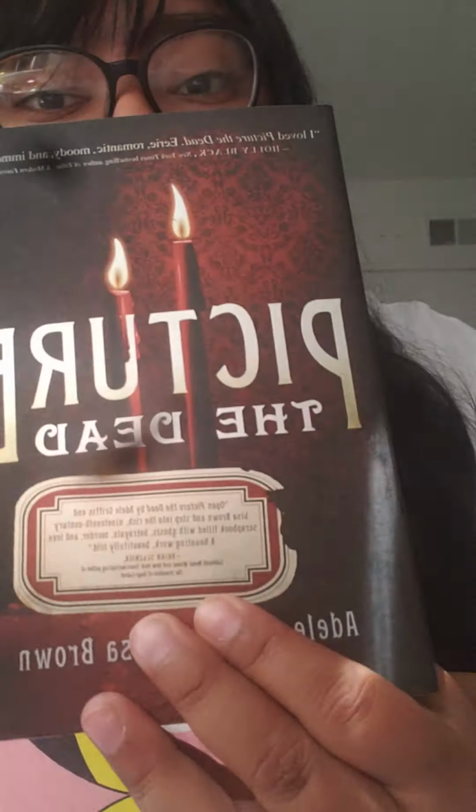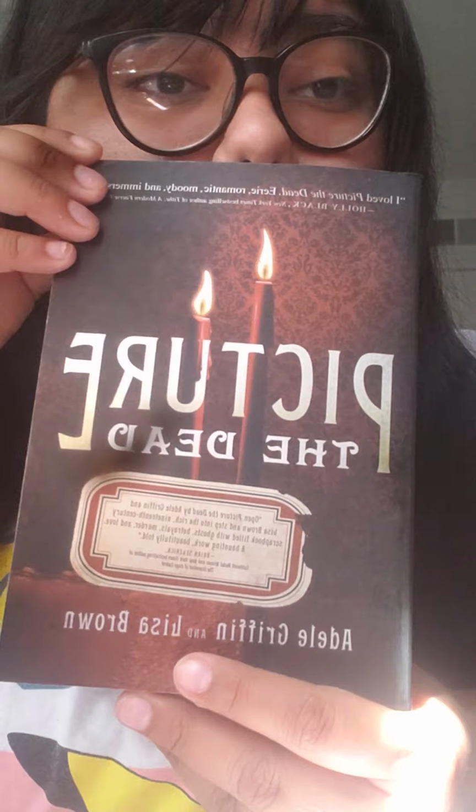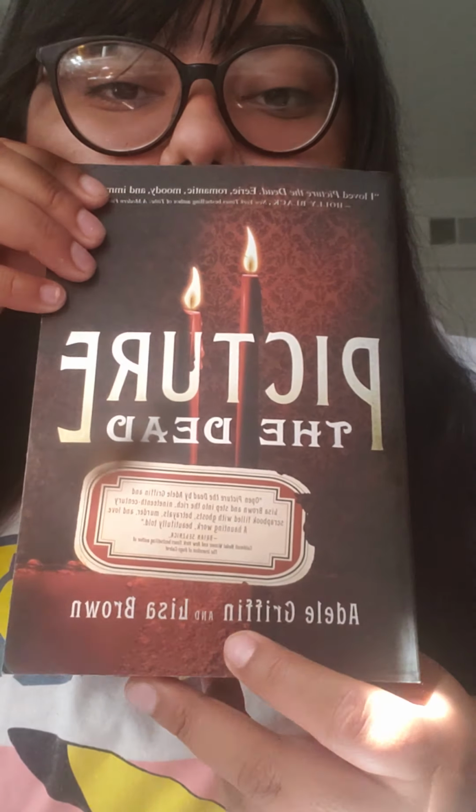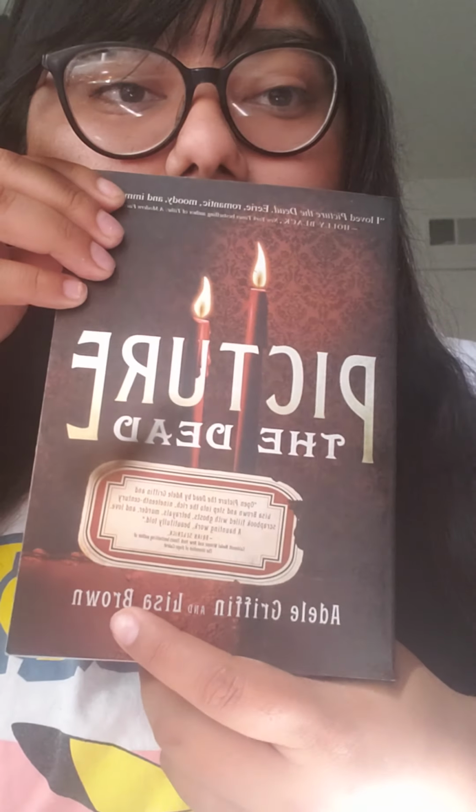Hi, my name is Jasmine Aldama, and the book we are reading today is called Picture the Dead. It's such a cool cover. It is by Adele Griffin and Lisa Brown and targets children in grade 5, but mostly the more experienced readers. But you can read it either way.